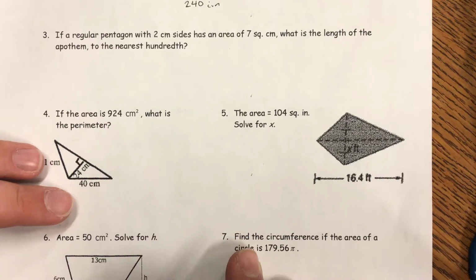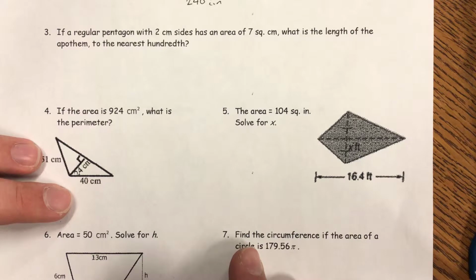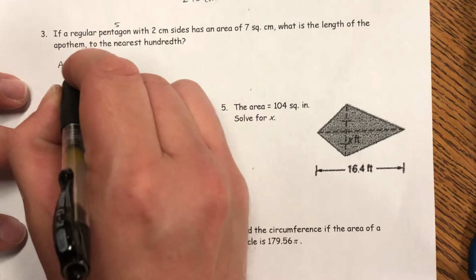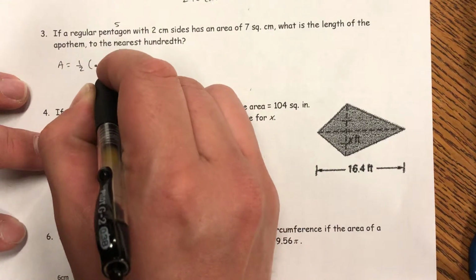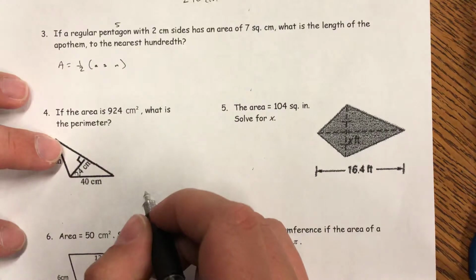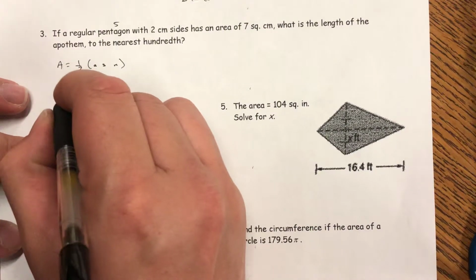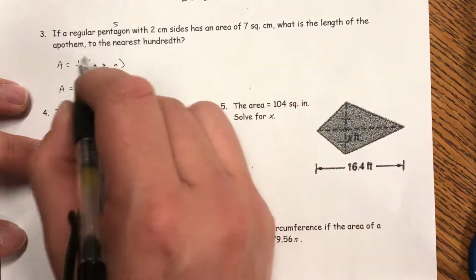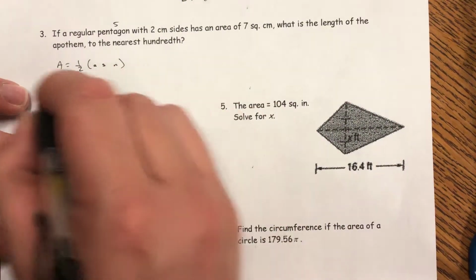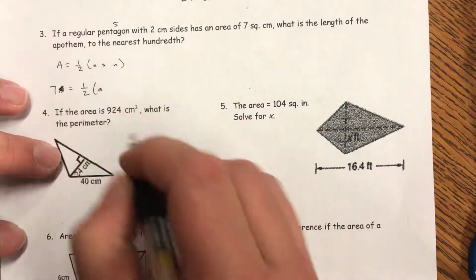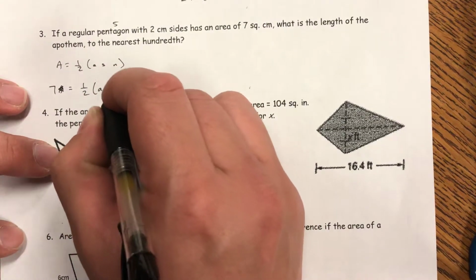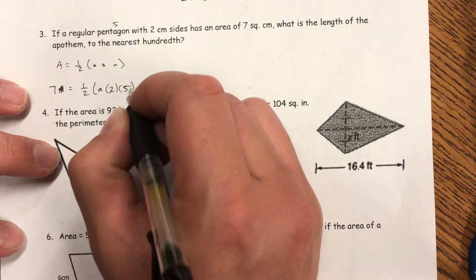If a regular pentagon with 2 centimeter sides has an area of 7 square centimeters, what is the length of the apothem to the nearest hundredth? So penta is 5, so area equals 1/2 apothem side length number of sides. So area is equal to 1/2. The apothem is what I'm looking for. They tell me the area is 7. Side length is S, so 2, and number of sides is 5.